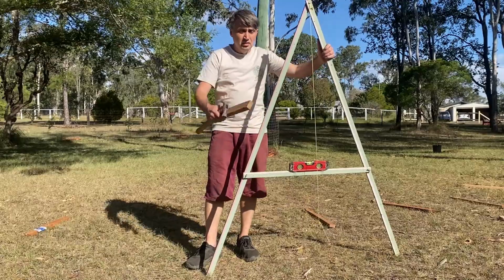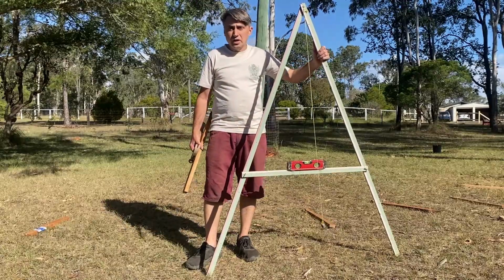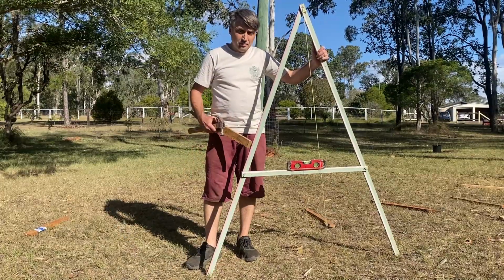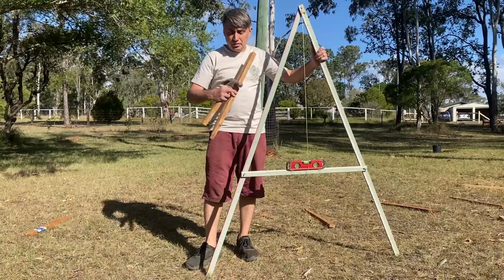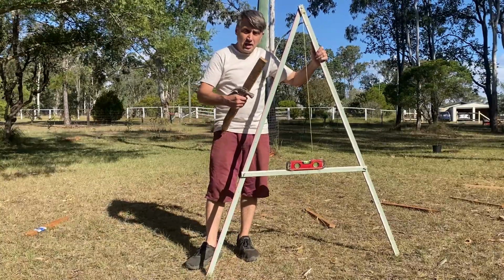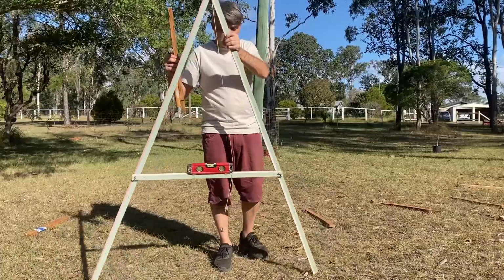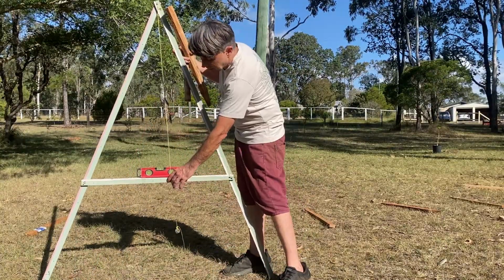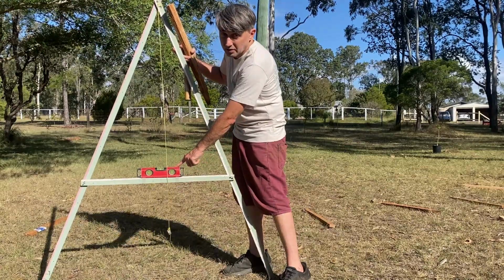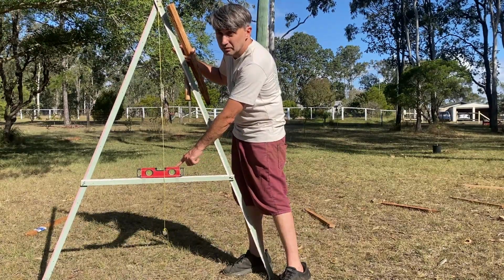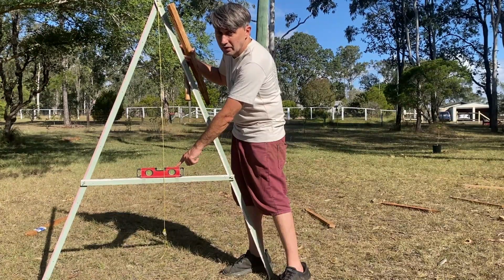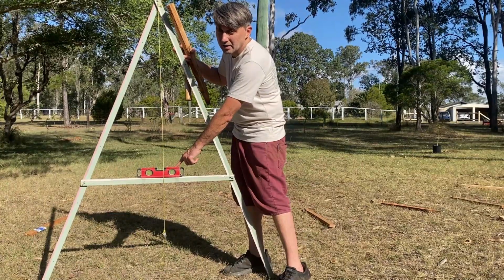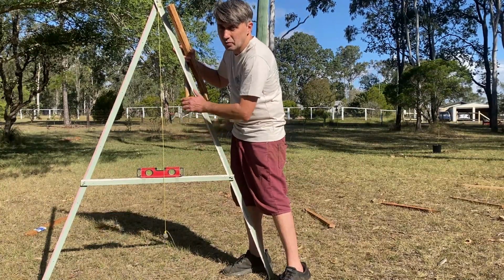Here I am about to demonstrate how to use the A-frame to mark out your contours. You just need your A-frame, obviously, a hammer, and some stakes to hammer in as you go. So as you can see, I've got my A-frame. The most basic setup you can have is a string with a weight attached to it, along with a mark in the centre of the cross piece to help you find your level. But also, as per one of the suggestions on my last post, you can add a level onto your cross piece if you like, which I've just done. That makes the whole job a lot easier and quicker.